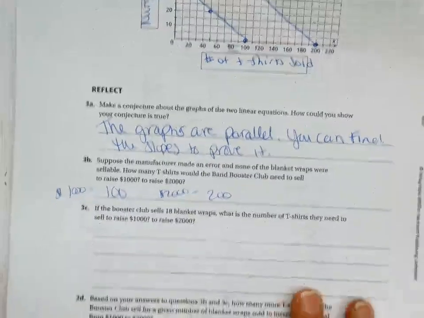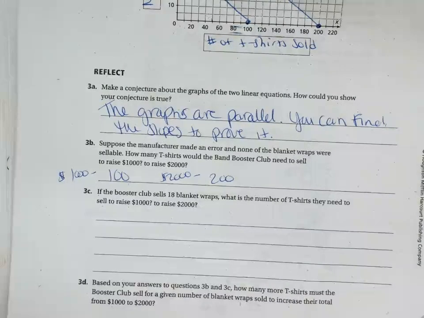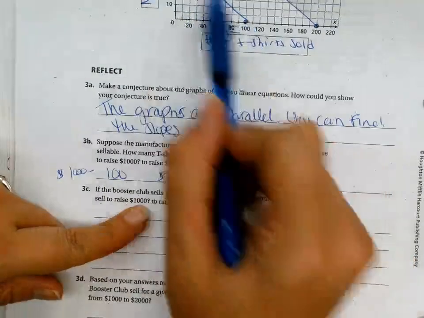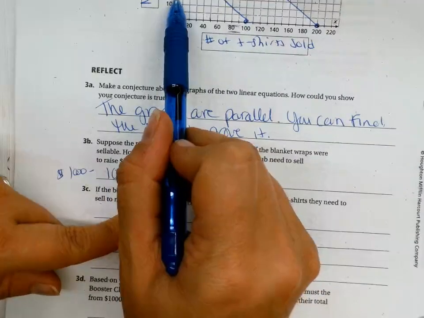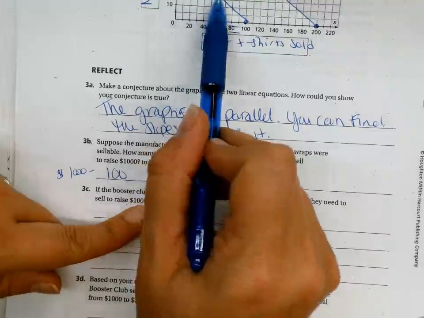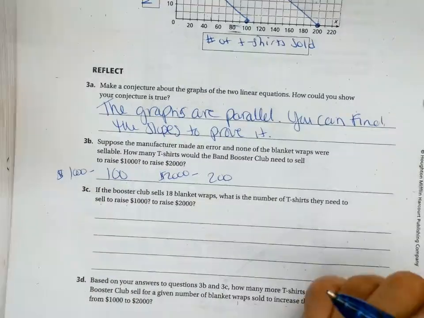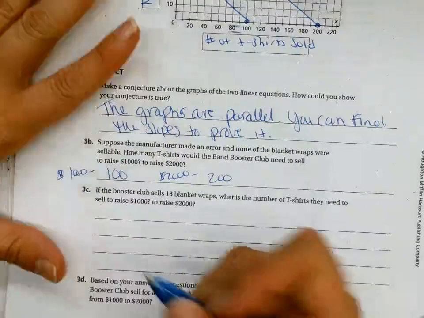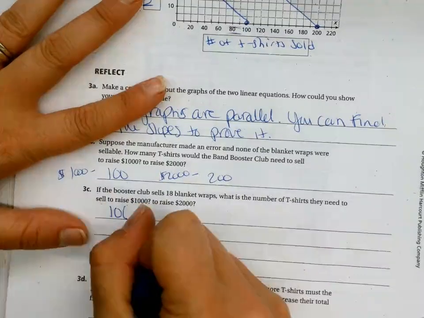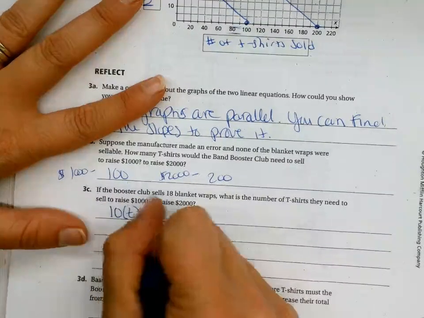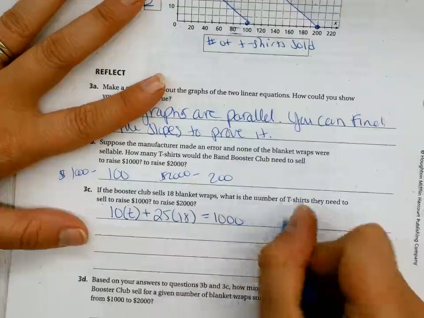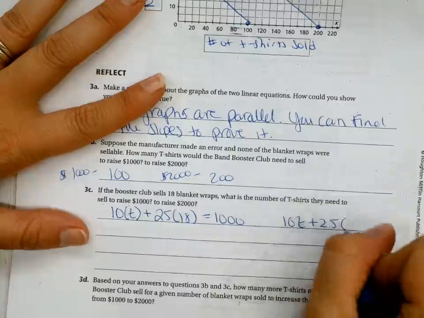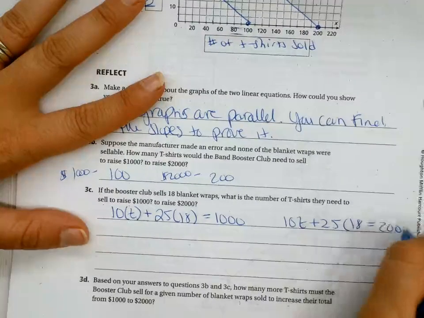If the Booster Club sells 18 blanket wraps, what is the number of t-shirts they need to sell to raise $1,000? So $1,000, that's this one, right? So they are selling 18 wraps. So somewhere around 60. I guess we have to actually plug and chug, right? Because otherwise we're not going to get the exact number. This is 10 times t plus 25 times 18 equals 1,000 versus 10t plus 25 times 18 equals 2,000.